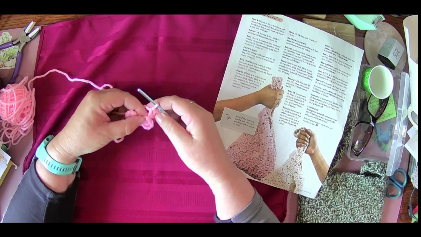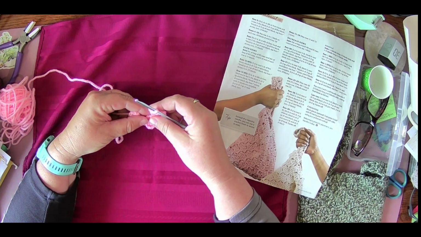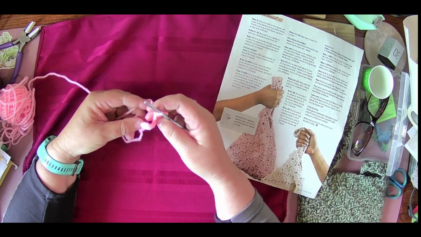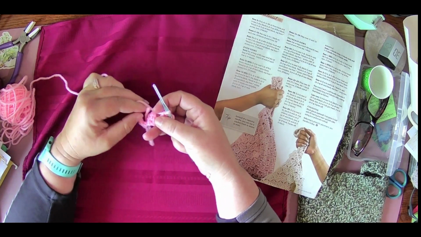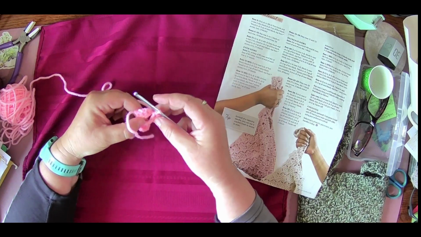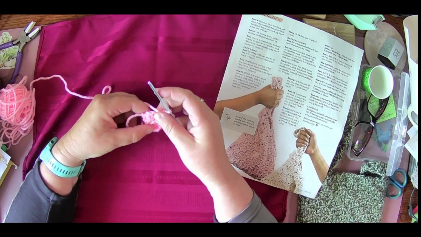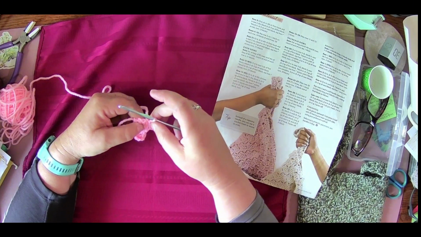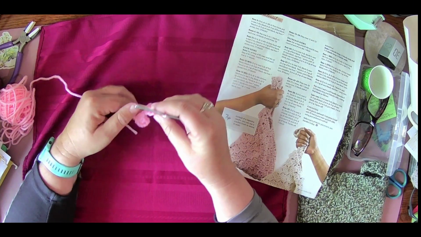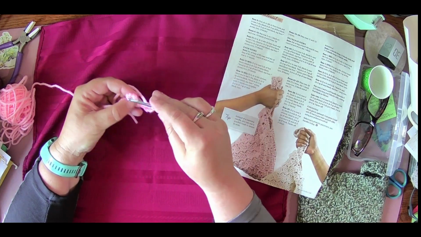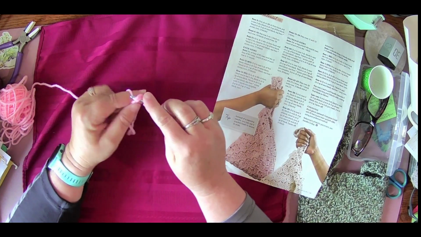Block in chain 3 space of 1st block below. I don't see how, unless they just literally mean the 1st block below. So that would be this one.